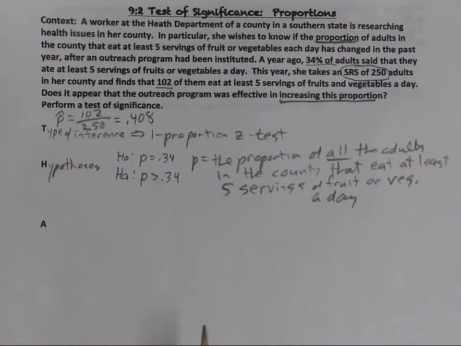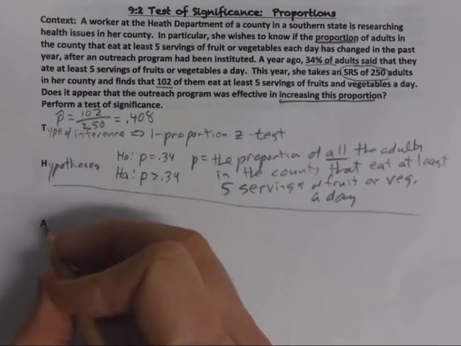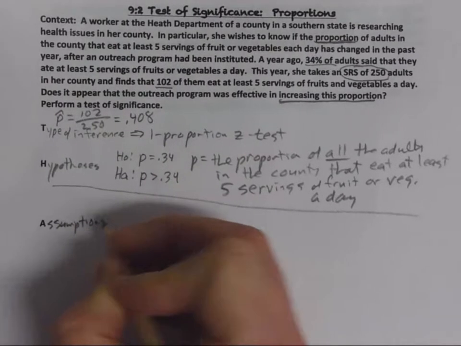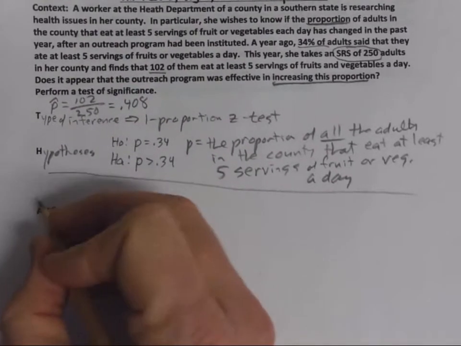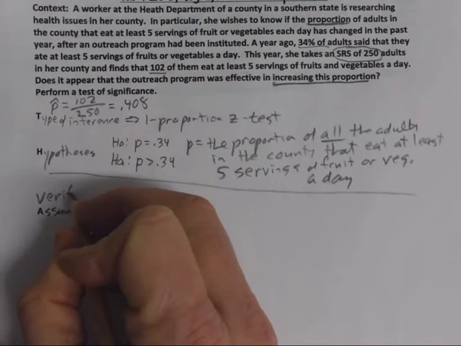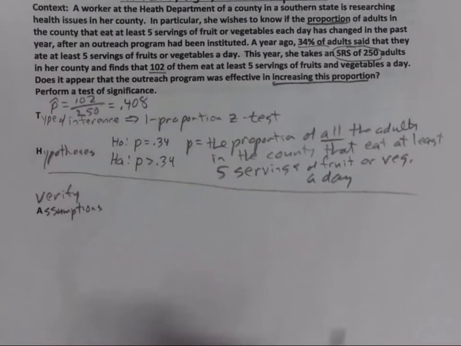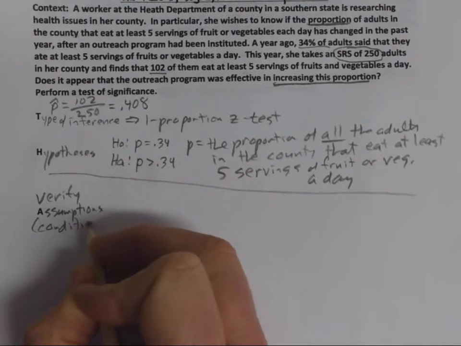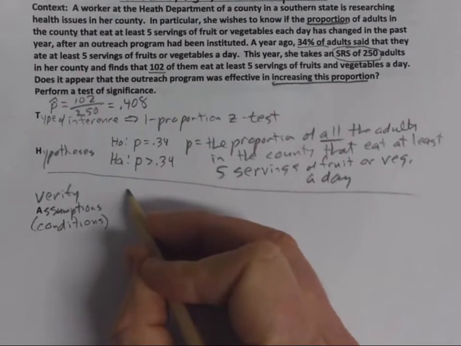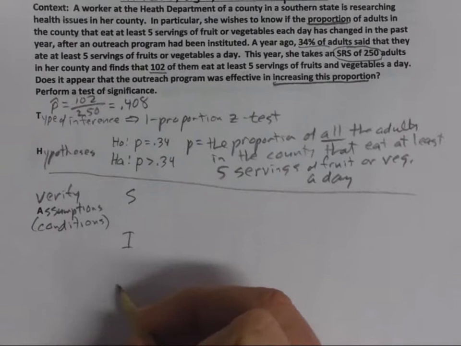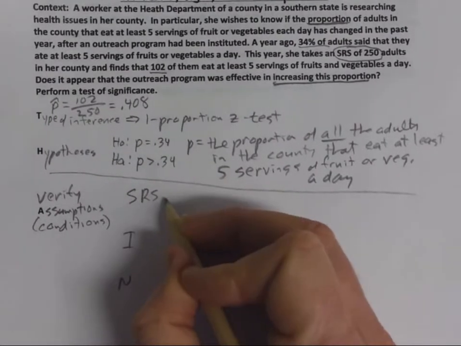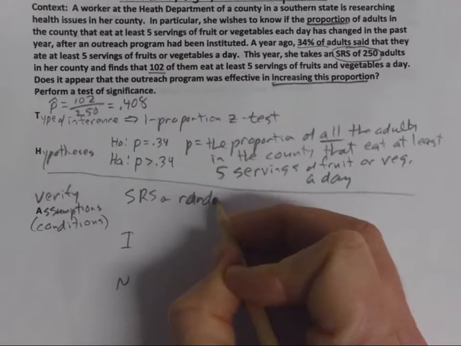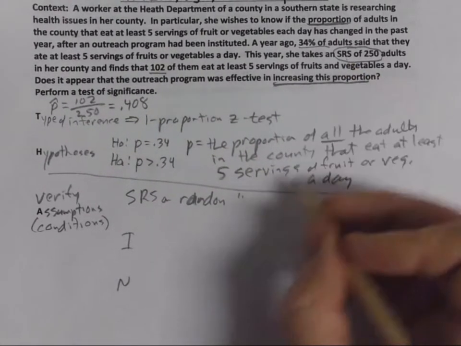There's your hypotheses. So the next part is your assumptions, very similar to what we did in regards to the intervals, and you must verify them. In other words, you must state whether or not you think it's true in this problem. They're otherwise known as the conditions, verifying your conditions. And it will spell out the SYN acronym. The SYN acronym, just like the last chapter, is it an SRS or random? SRS or random.